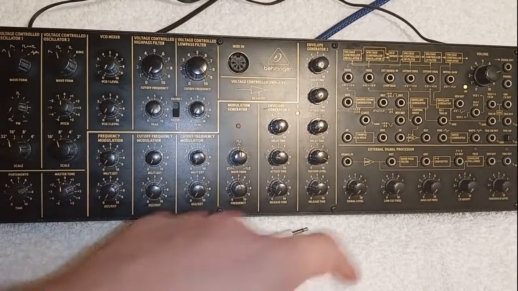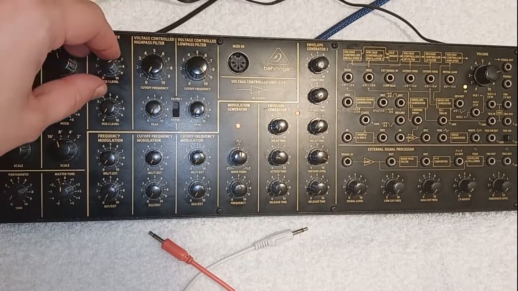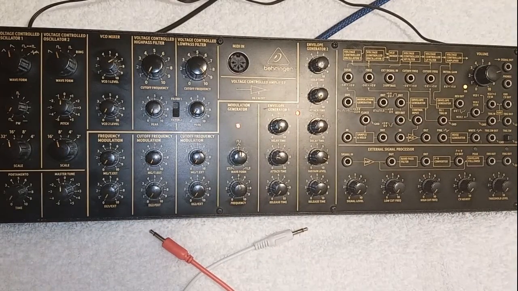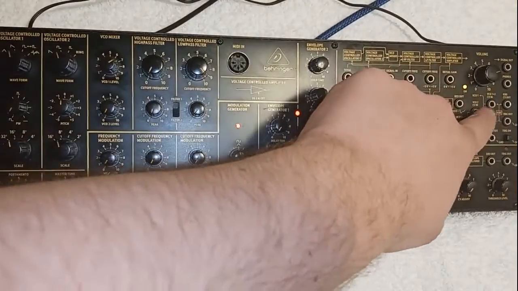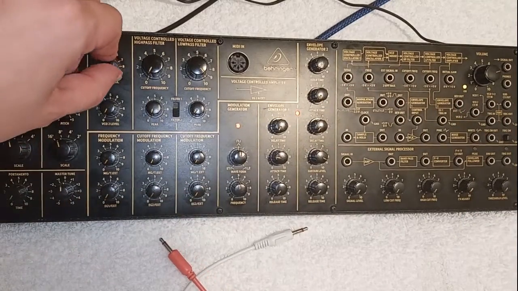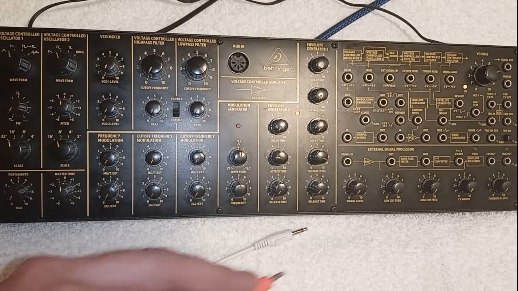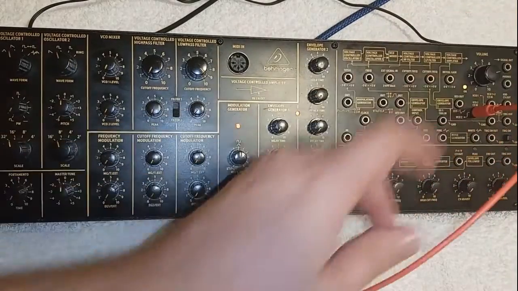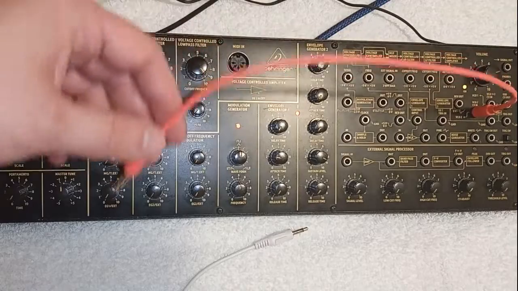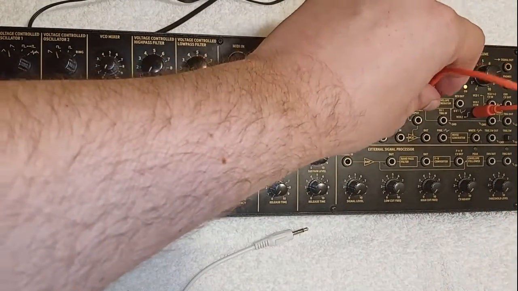Then we have this right here, which is the VCO2 CV in. Basically these VCO 1 and 2 CV in, VCO2 CV in, work a little bit better when it comes to controlling with an external synthesizer, because once you plug something in there, it decouples it completely from the pitch. So you get a weird effect where you don't have control of the initial pitch, but you have control of the later pitch.